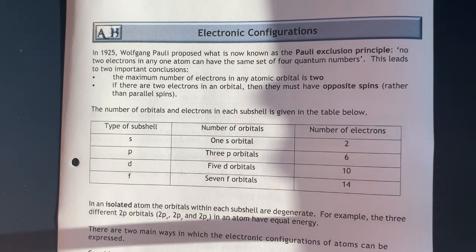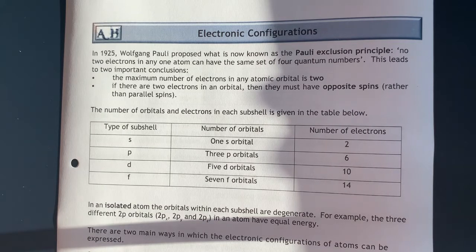Wolfgang Pauli proposed what's now known as the Pauli exclusion principle, where no 2 electrons in any one atom can have the same 4 quantum numbers. That was shown in the answers to the quick test, where we had to change the last number so that the first 3 quantum numbers would stay the same, but that last one was different. So that leads to 2 important conclusions. 1, the maximum number of electrons in any atomic orbital is 2. 2, if there are two electrons in an orbital, then they must have opposite spins rather than parallel spins.